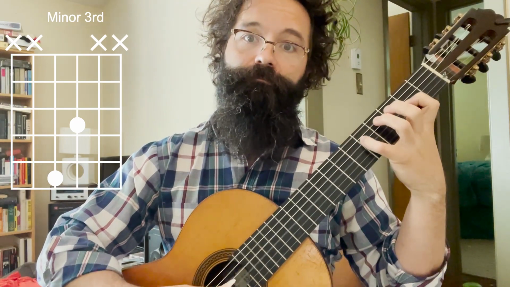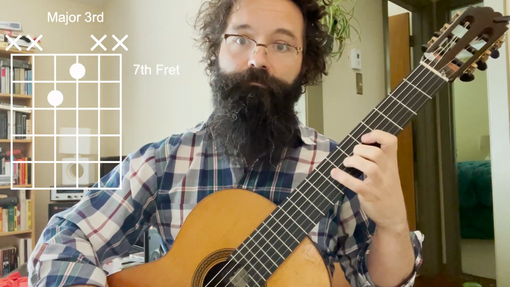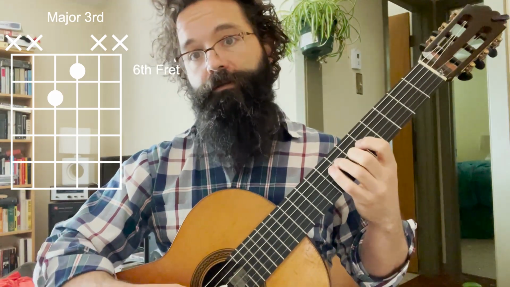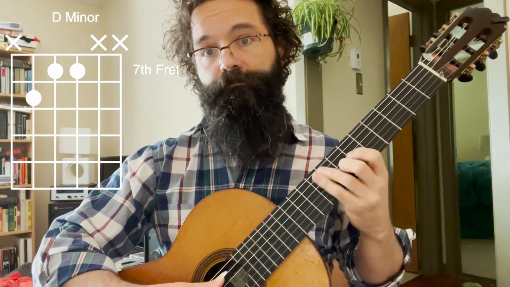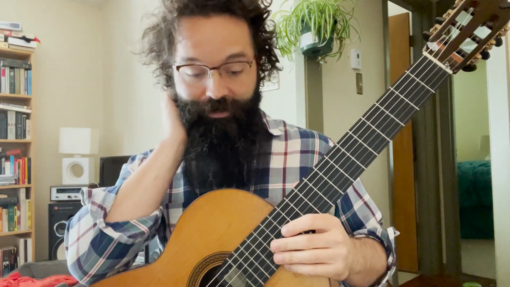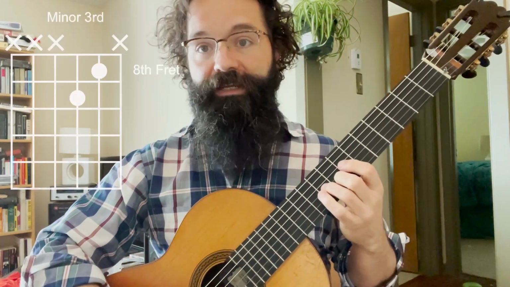And then resolving. Go to fifths or stay with the thirds. Okay, so that's the idea. What we could add.